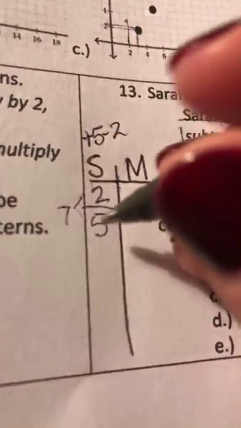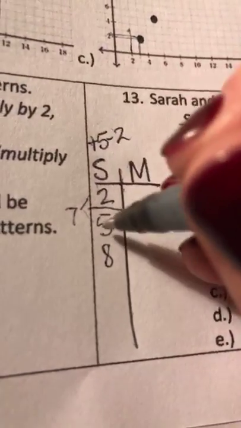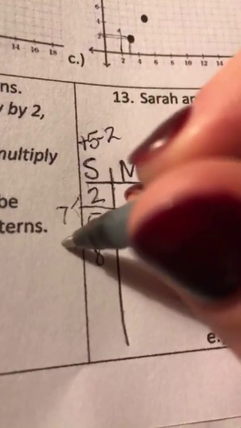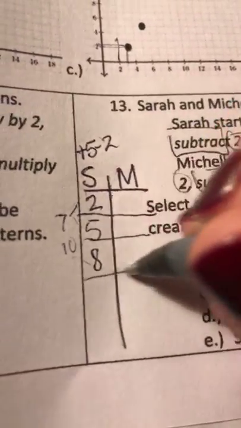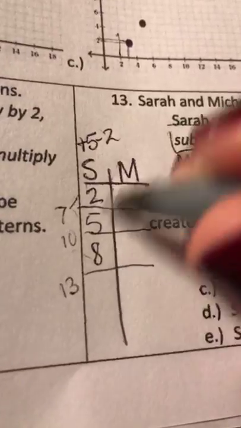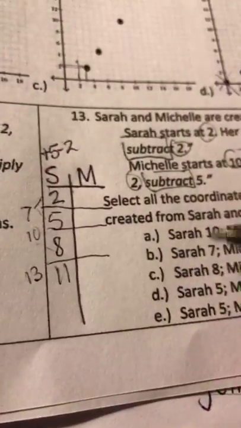Otherwise, it works the same. Again, 5 plus 3 would be 8. But if you wanted to use that rule, 5 plus 5 would be 10, minus 2 is 8. And now I've got 8 plus 5 is 13, minus 2 is 11. That's the biggest numbers that come up for Sarah, so I can stop there.